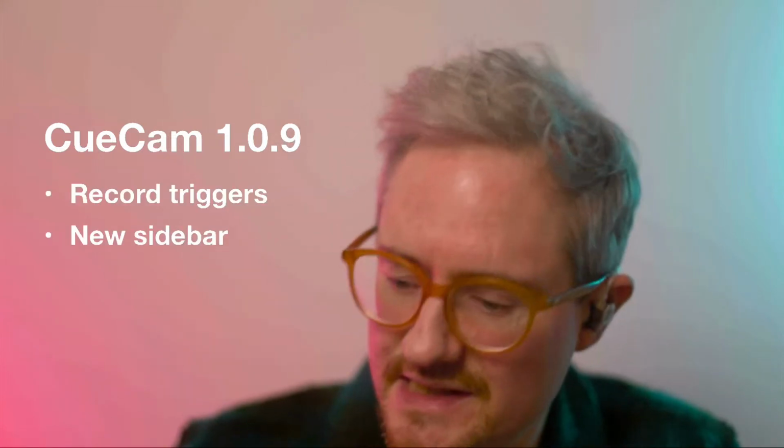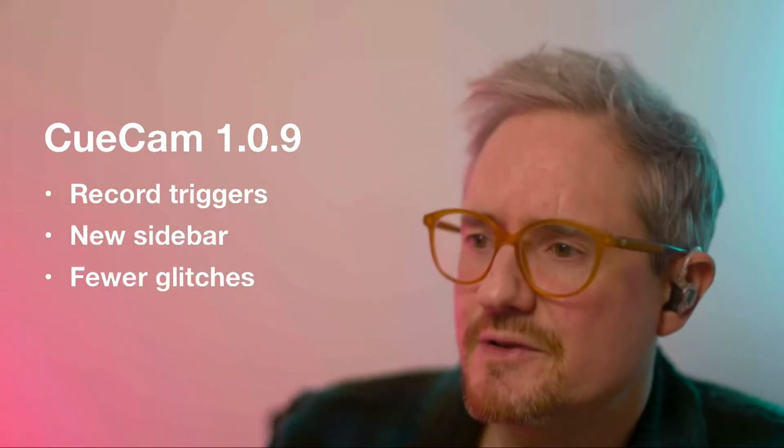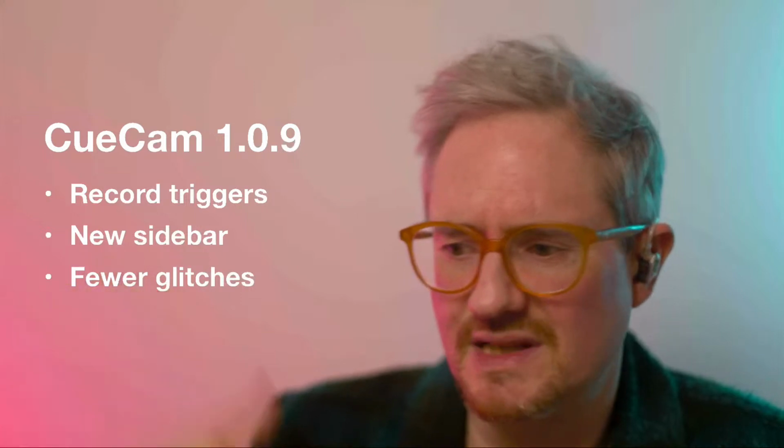So let's come out of that. That was record triggers. So that new sidebar, I just introduced that. I've been thinking it might be a cleaner way than doing the pop-up all the time. It's also easy to grab things in. Fewer glitches. There was this glitch where videos would restart randomly.